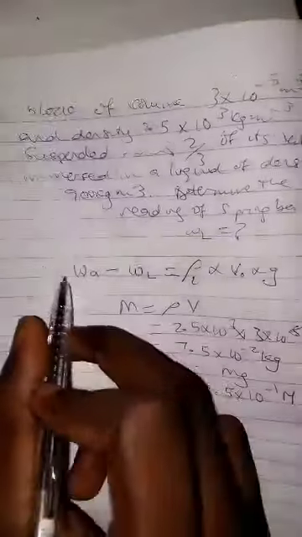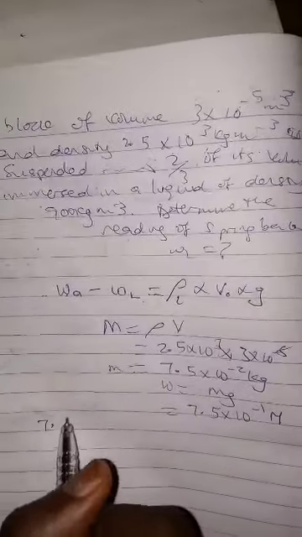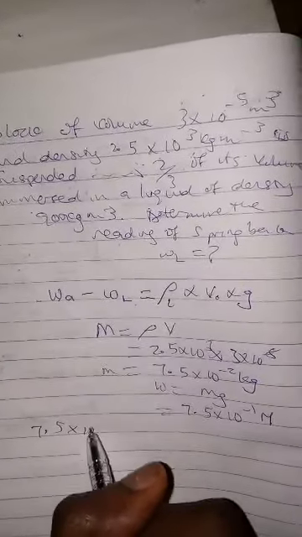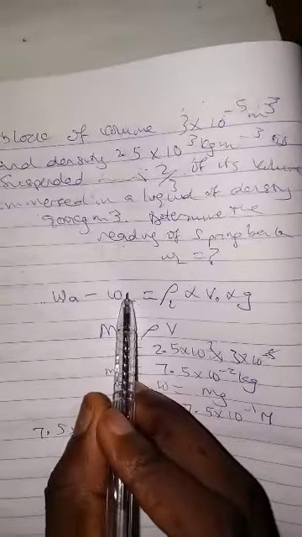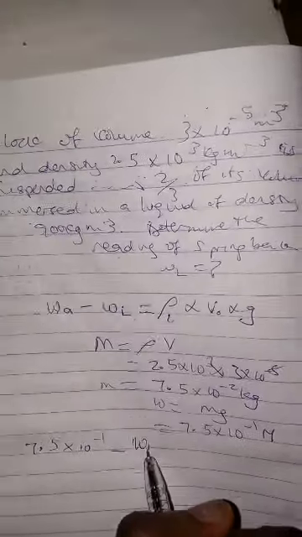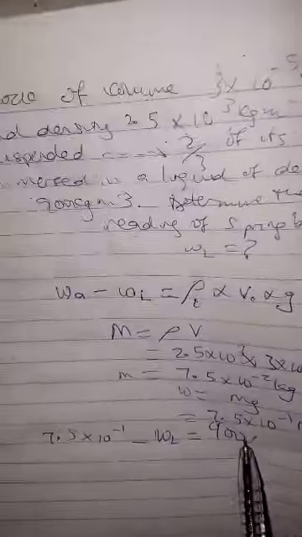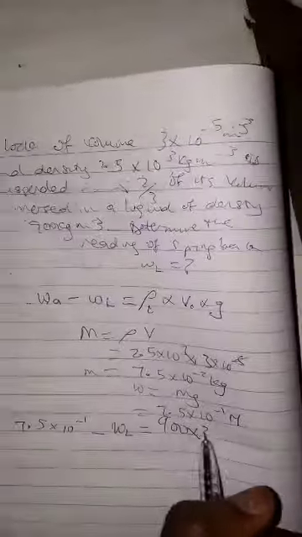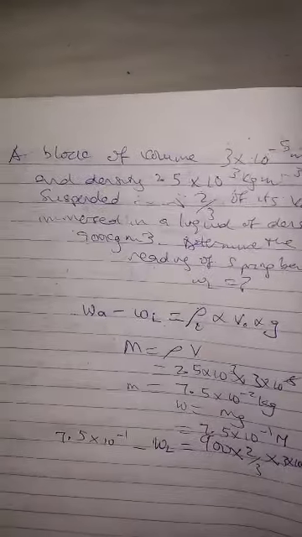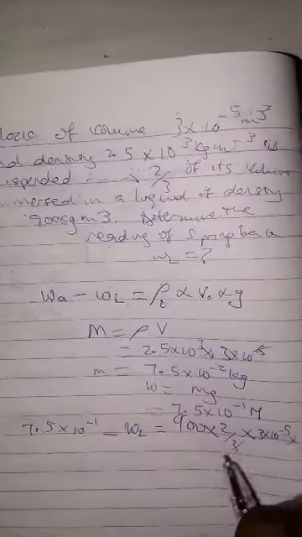So what's your weight in air? 7.5 times 10 raised to the power minus 1, minus your weight in liquid, which is what you are looking for. Determine the reading of the spring balance. What's the density of your liquid? They've given you 900. What's the volume of your object? 2/3 of the volume, which is 3 times 10 raised to the power minus 5, times g, 10. As complex as it seems, it's as simple as that.